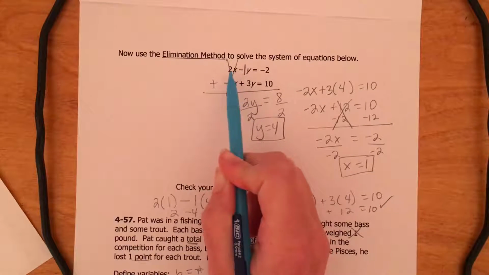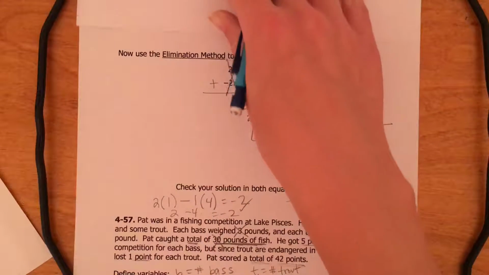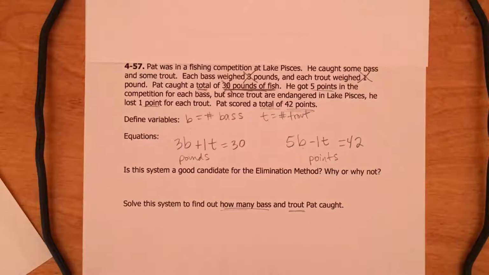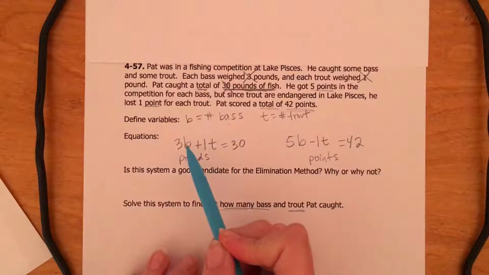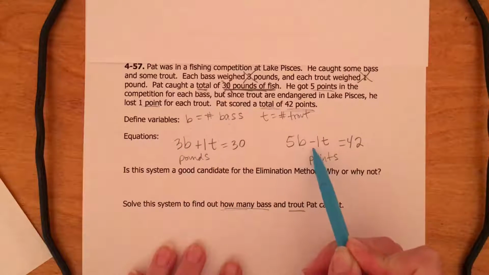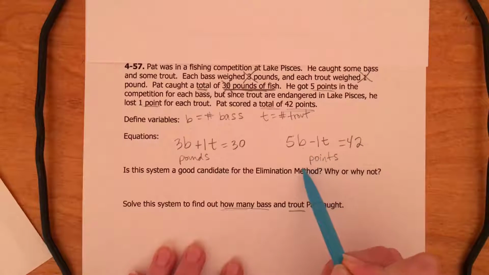So they're very similar, but one's positive and one's negative. If I go back to this problem, if we look at our variables, does one of our variables have the same exact coefficient, but one's plus and minus? The b's are totally different, but the t's, this one's positive 1, this is negative 1. So that is going to be really convenient for the elimination method.